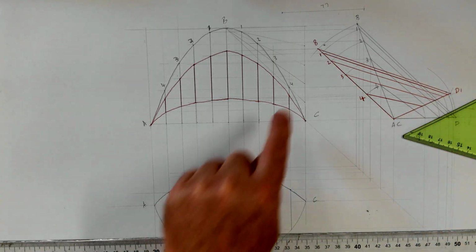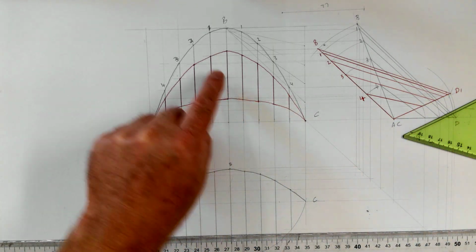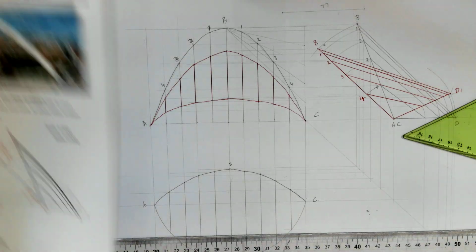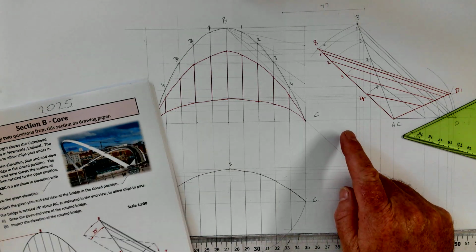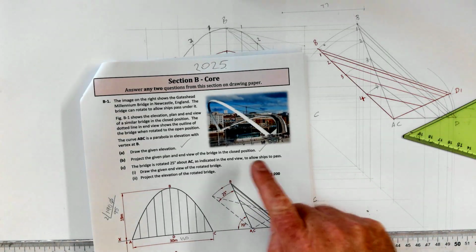And hopefully the red's coming out there now a bit darker on the video for you. So that there would be the elevation of the rotated bridge.